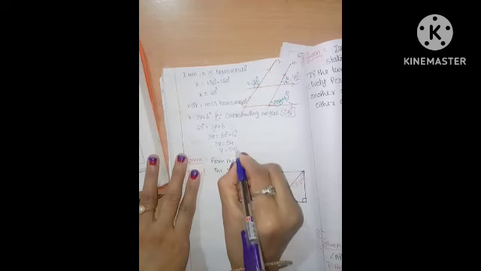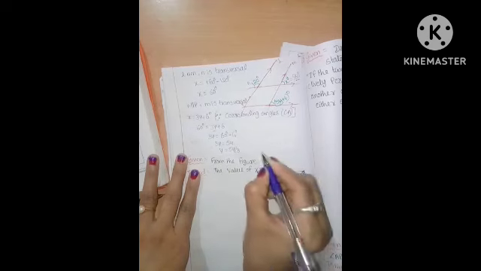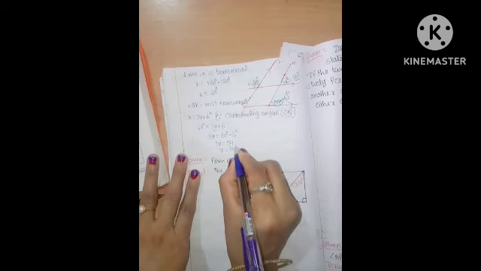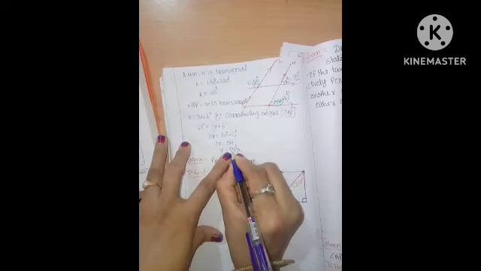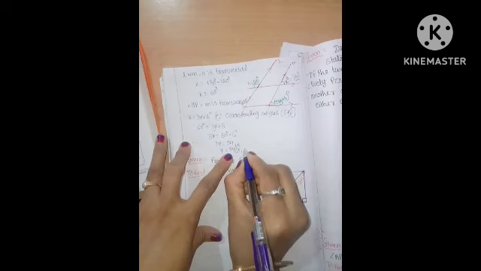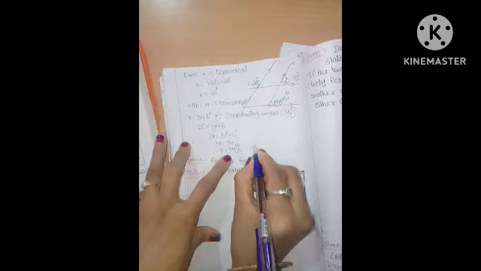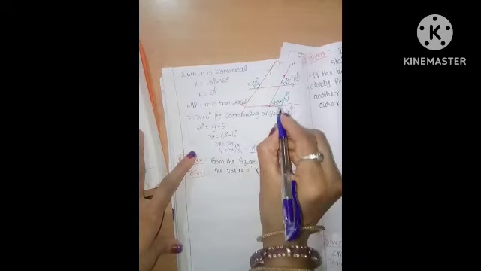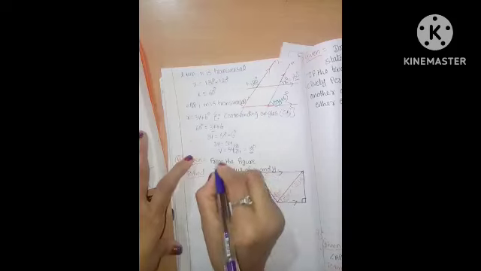Multiplication by 3 before the equal sign becomes division by 3 after the equal sign. So simplify this one. 3 ones are 3, and 3 eights are 24. How much angle did we get? y is equal to 18 degrees. So y is equal to 18.